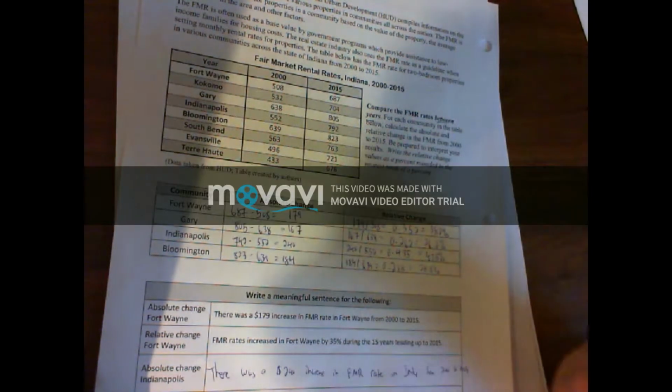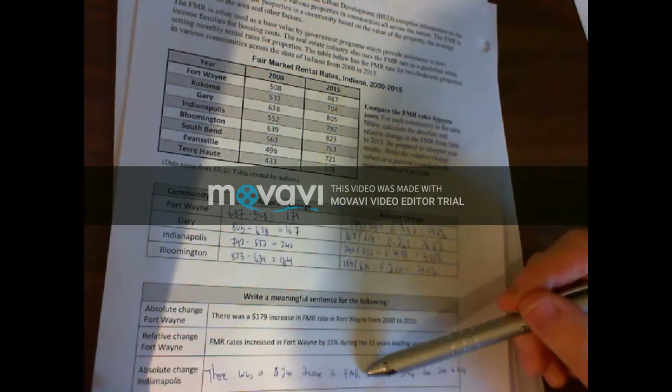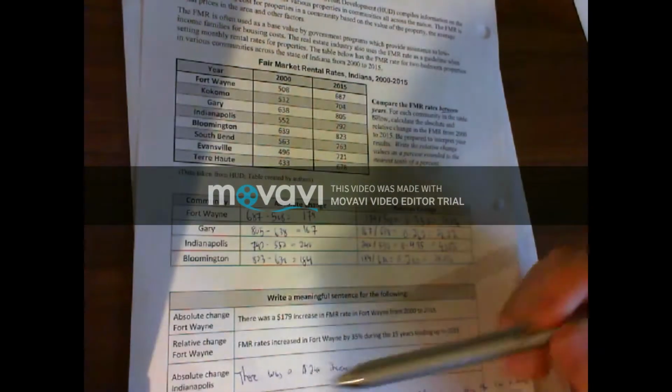Sounds good. Again, when you're writing these meaningful sentences, you don't need to reinvent the wheel. You just want to give a meaningful sentence, in other words, make sure we're including information that's true, about what's going on. For the absolute change in Indy, I just wrote there was a $240 increase in the FMR rate in Indy from 2000 to 2015.